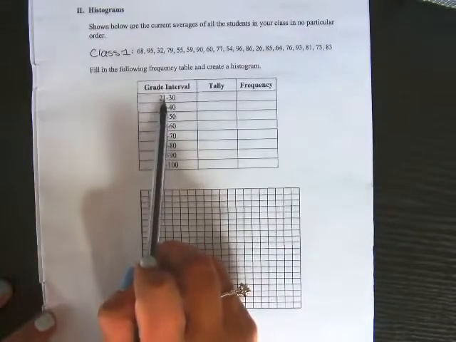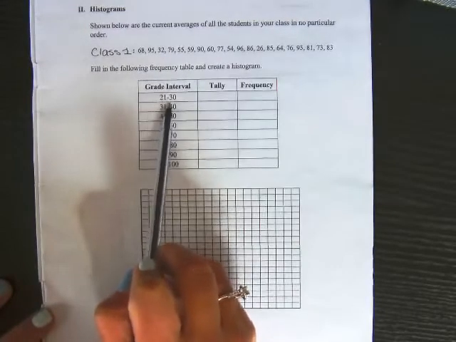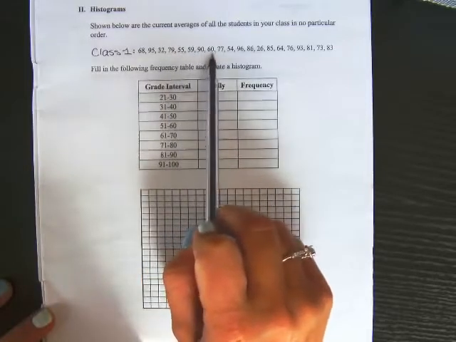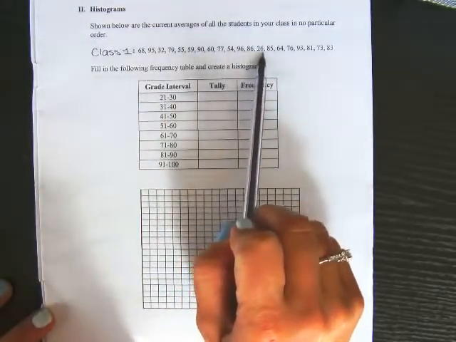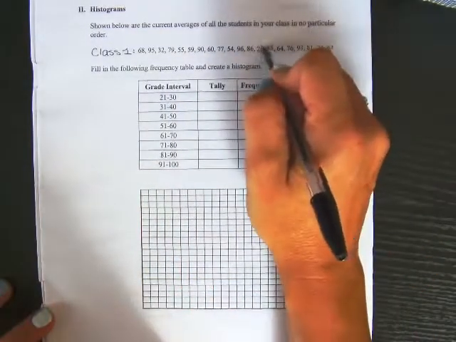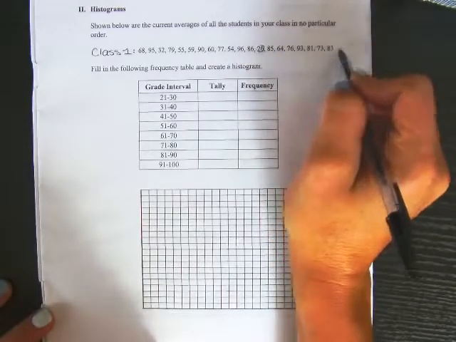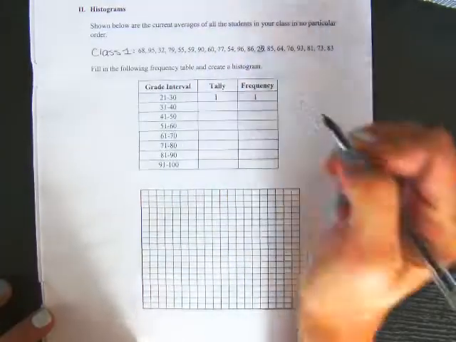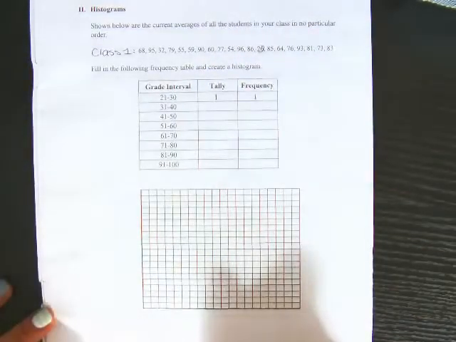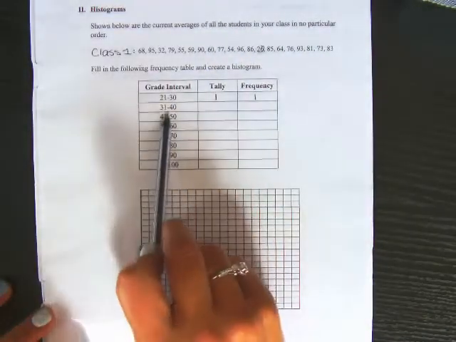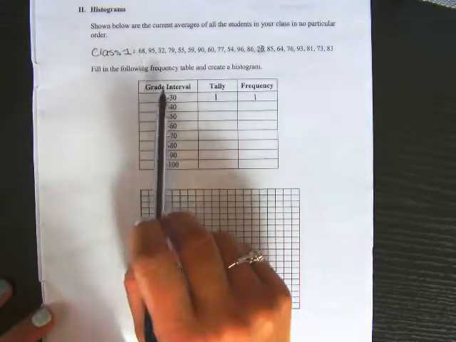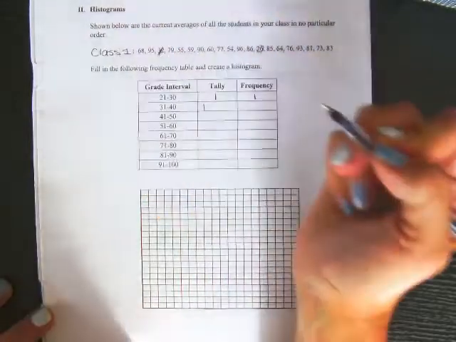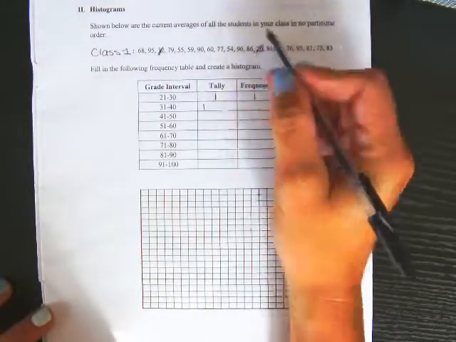So the first thing I want to do is look at the interval that I'm given. It's 21 to 30. So now I'm going to look at my grades and see if I have any grades that fall in that interval from 21 to 30. I have here 26, and that's it. So just one, and the frequency then would be 1. Now I go back and see if I have any grades between 31 and 40. I have 32, so I'm going to cross that off and then tally it.